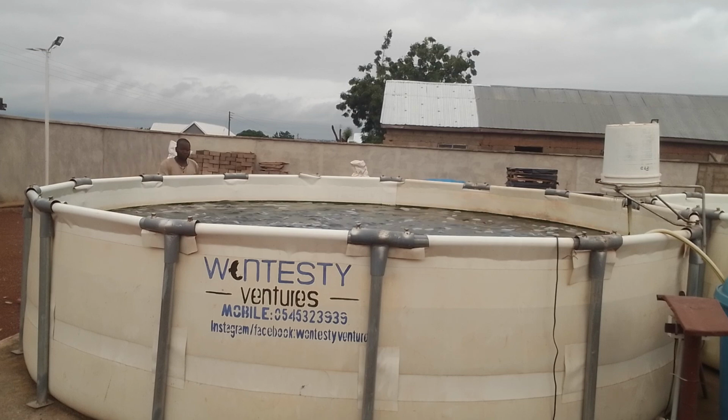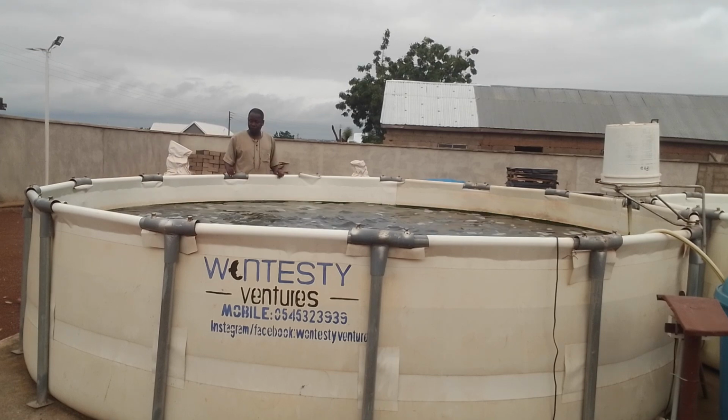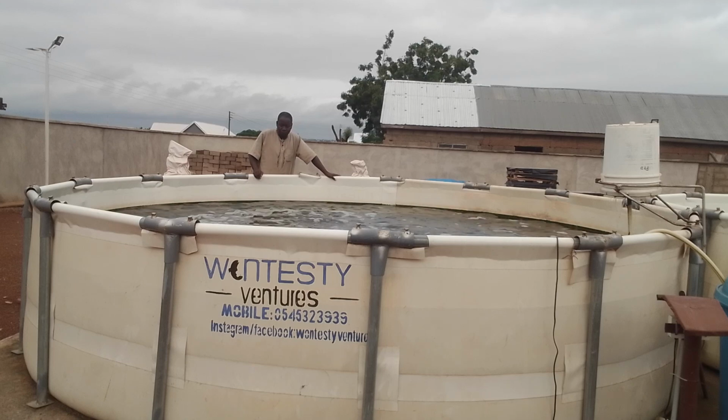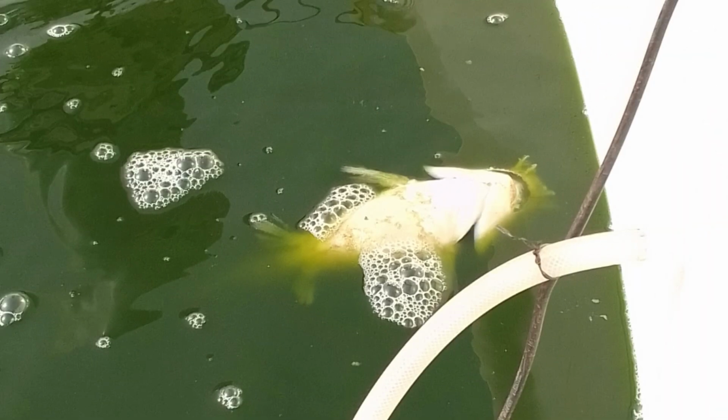When I get into my fish farm in the morning, the first thing I do is to check my fish ponds. And checking my fish ponds, I am checking three things. First is the fish. And in the fish, I am looking at several things. One, is there dead fish on the farm?